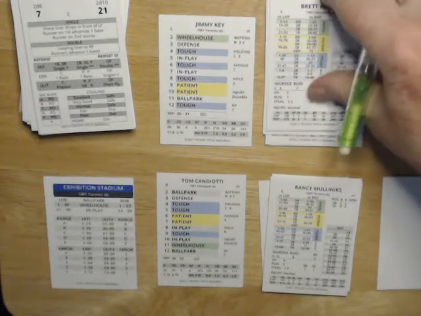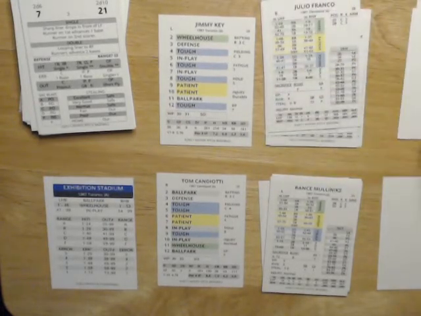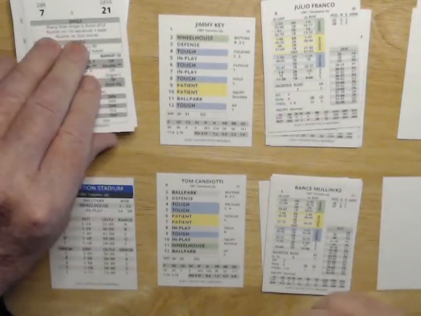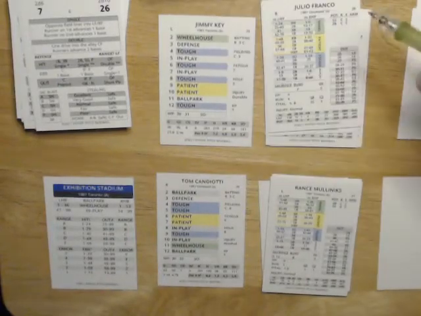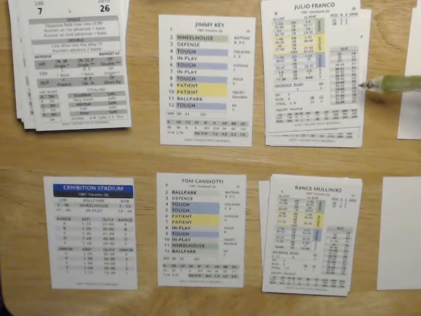Okay. Runners on first and third with 2 outs for Julio Franco. 9. Patient. 81. That's probably going to be an out. And it's going to be an out. We get over here to ground out 6-3. But they get on the board. 1-1 going to the bottom of the third.